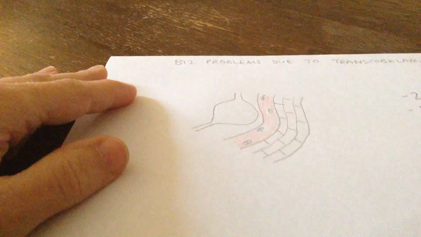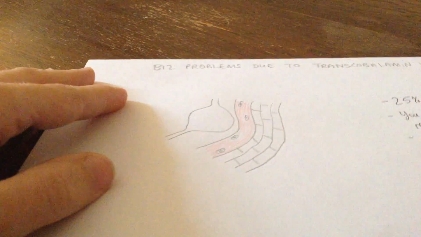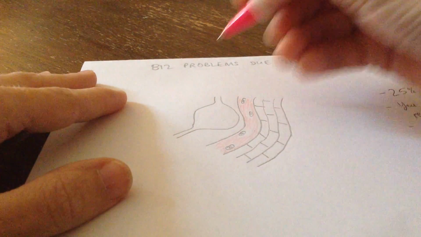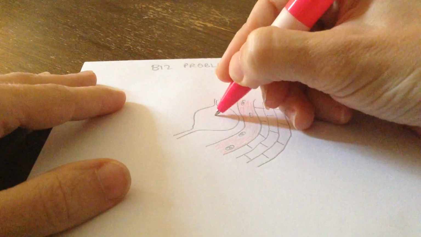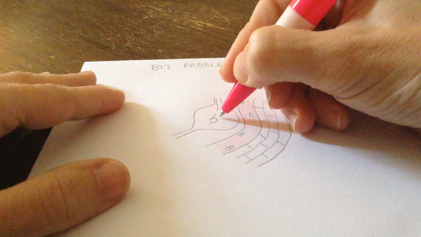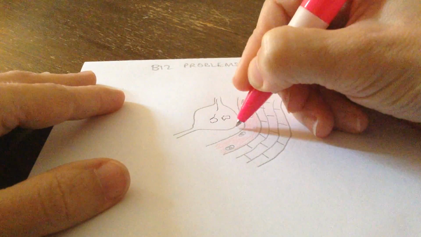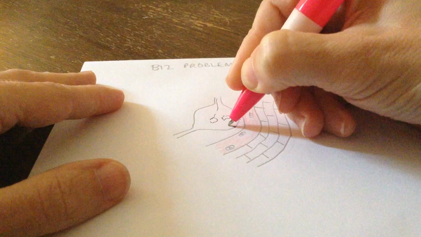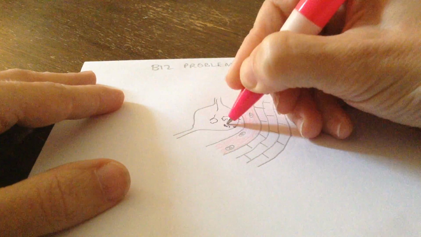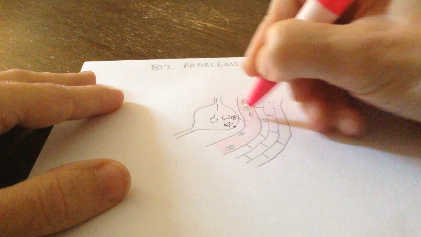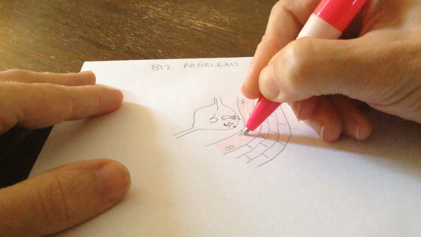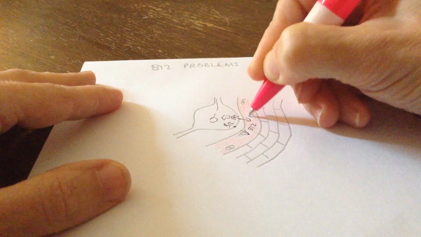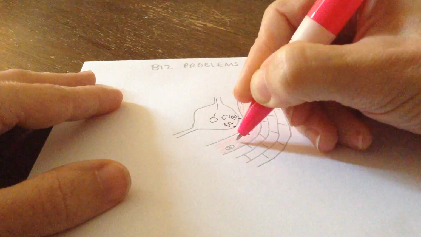Now then, this patient here has problems due to transcobalamin. Let's go through it again. The food comes down into the stomach. The intrinsic factor works perfectly fine, so the B12 passes across into the blood. Here we are, B12 in the blood.